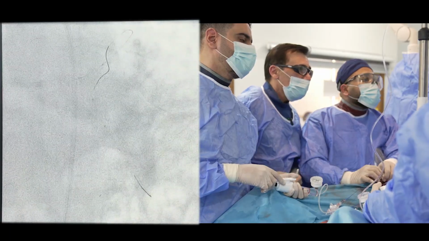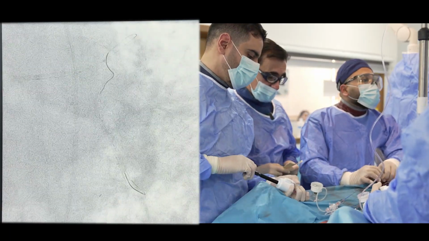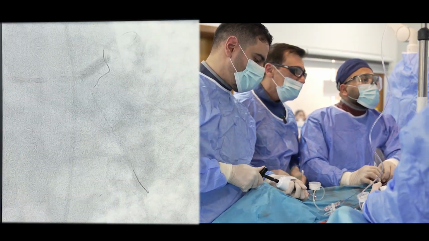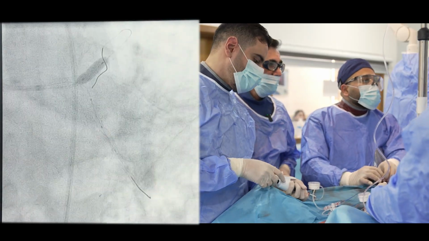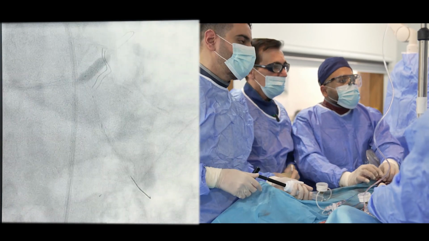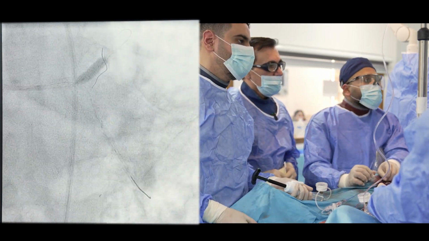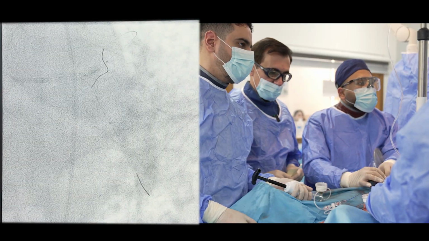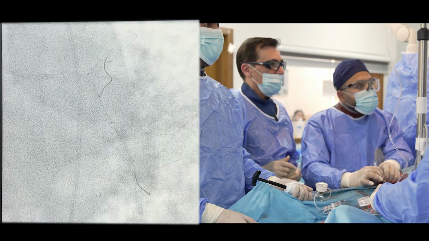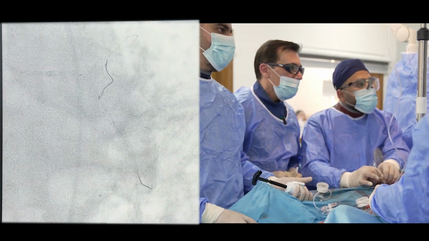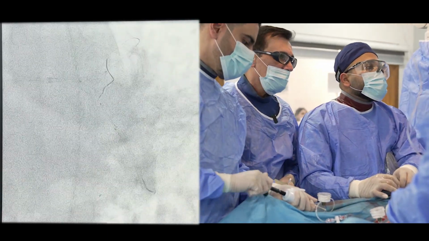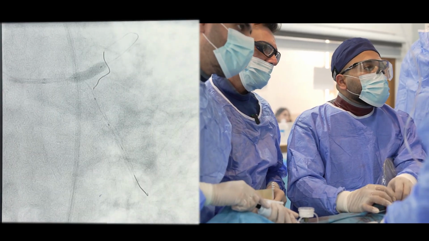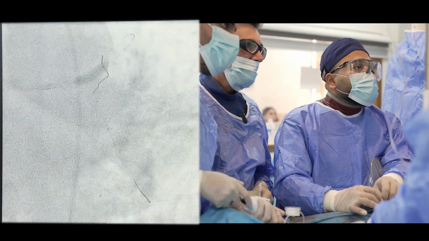Enough. Okay, go. The normal pressure is 10. Go to 16. 10. 16. Off. Pull it back to the bifurcation. This balloon takes a long time to deflate. Okay, pull it back a little. Okay, go to 10. Wait. 12. 16. Off.